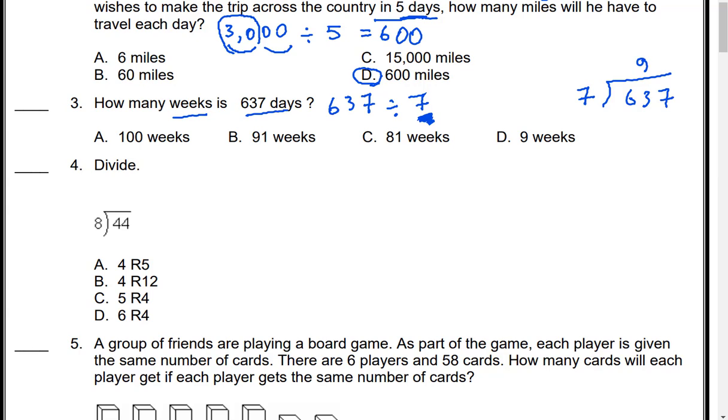Excellent. So 9 times 7 equals 63. Now subtract. 3 minus 3 is 0, and 6 minus 6 is 0. Drop the next digit, put down 7.